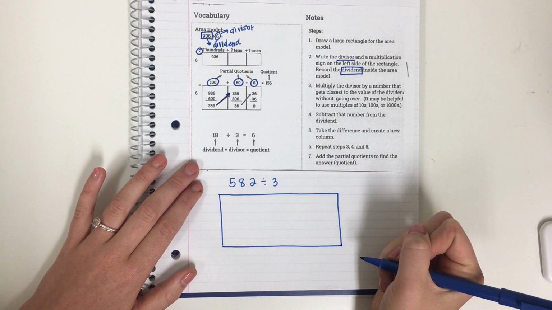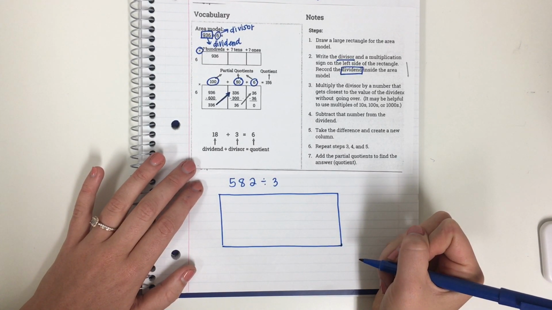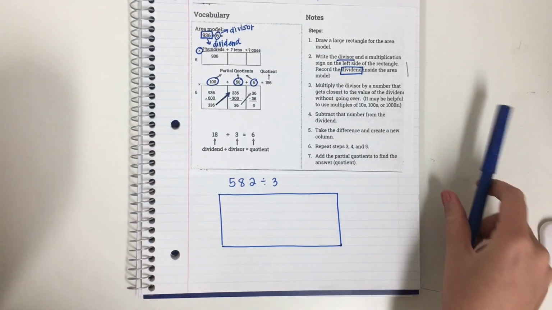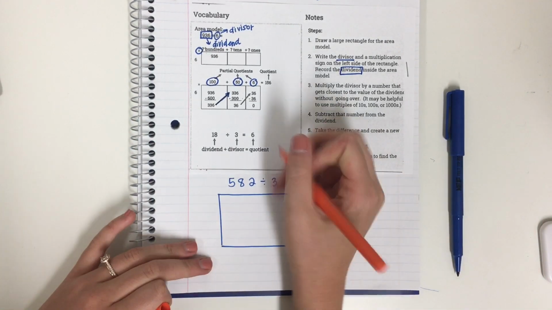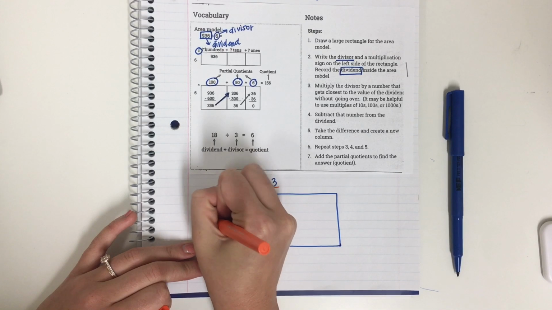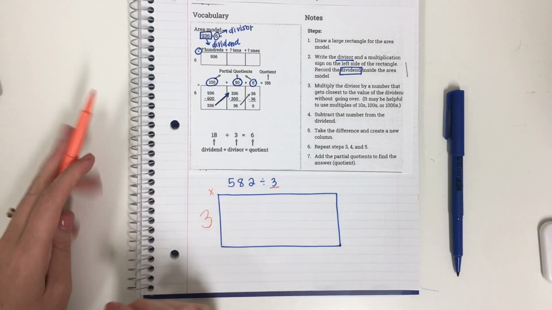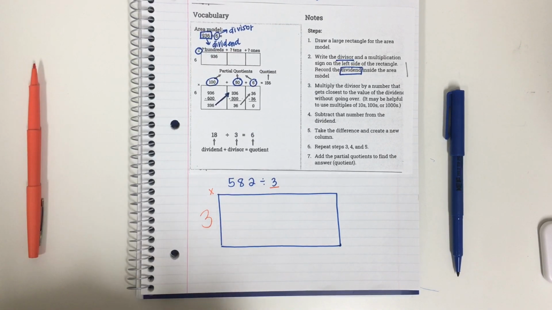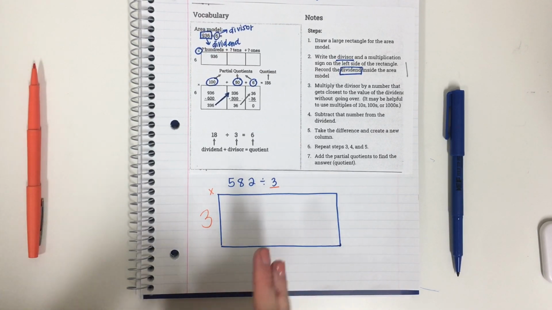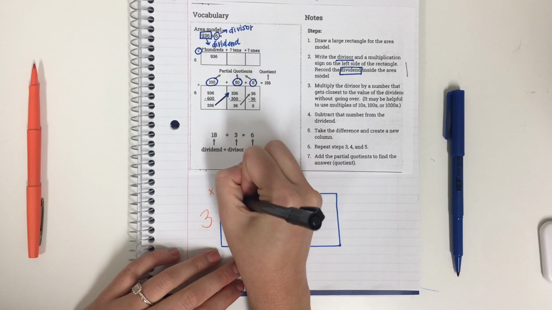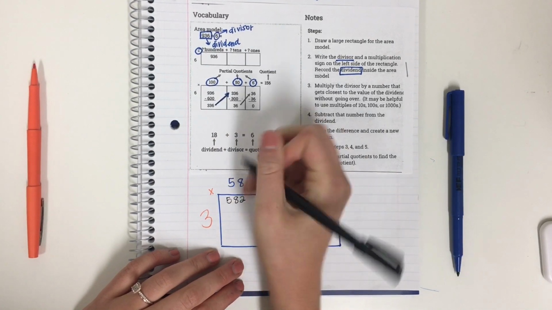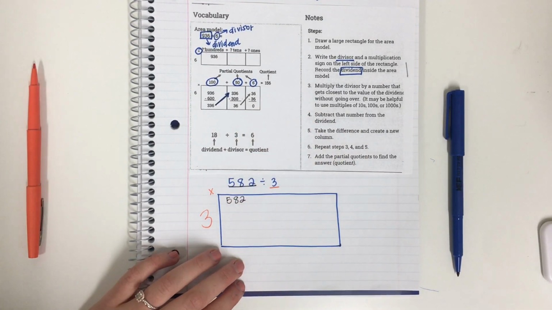Okay. Step 2, write the divisor and a multiplication sign on the left side. Here's my divisor. So I'm going to write 3 nice and big with the multiplication sign. Okay? Then it says record the dividend inside the area model. So I have 582 is my dividend, right?